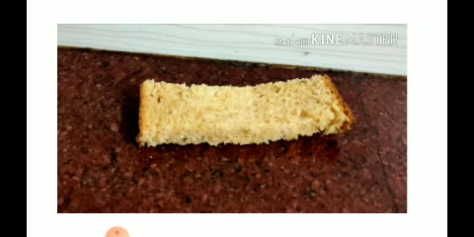This is the first part. We have to dry the piece of bread in the sun for about 10 minutes and leave it on the kitchen shelf for 6 to 7 days. The second bread piece we have to place in the refrigerator for 6 to 7 days.